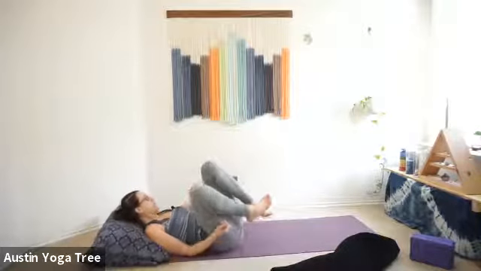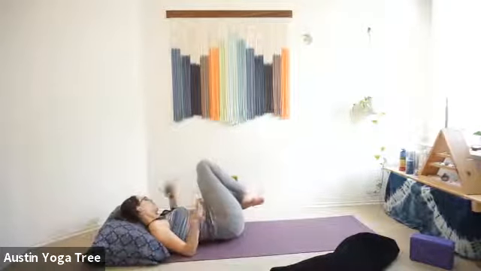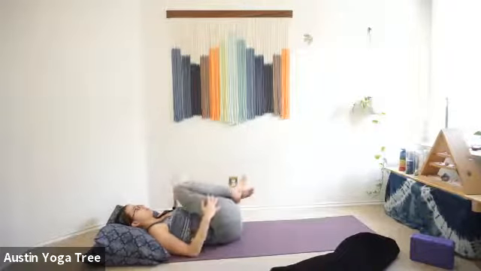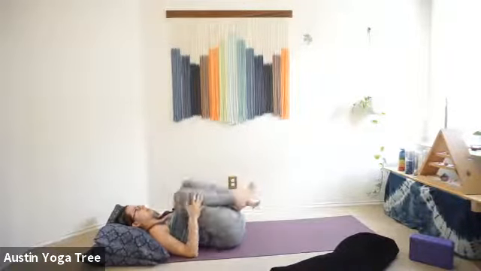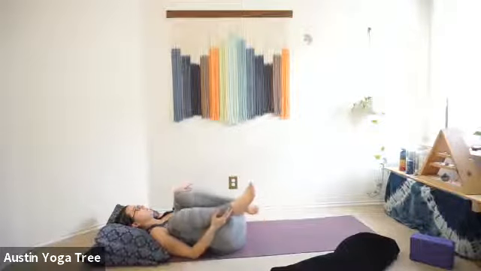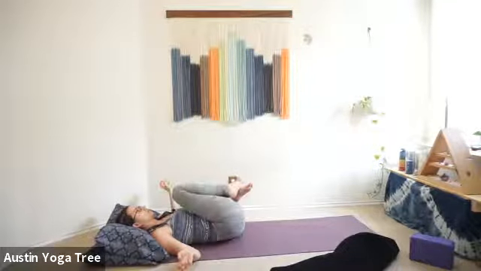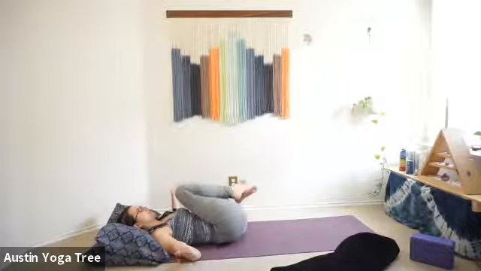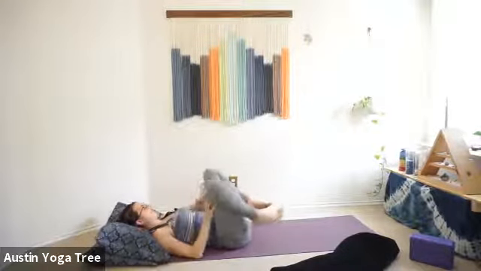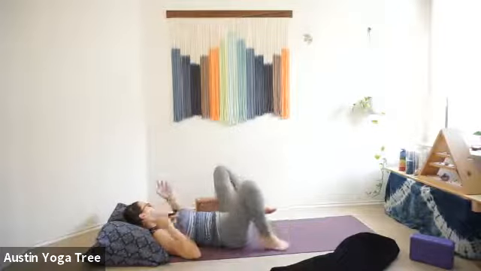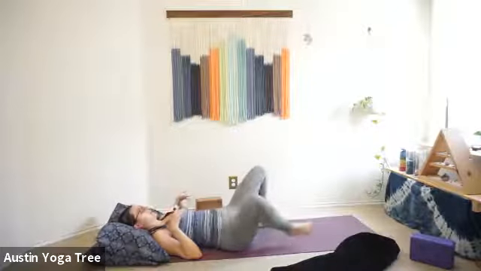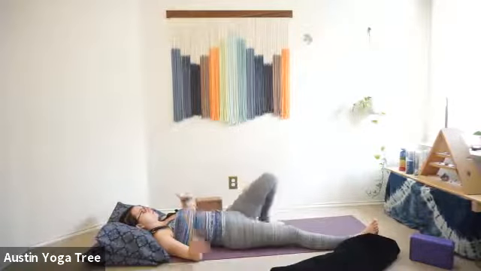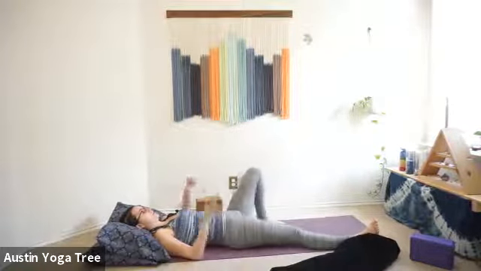You might forward fold. You might face the side of the room as you do that. You might come forward into tabletop, cat-cow, child's pose. You might just let yourself lay. And it's this freeing aspect. Your body feels simultaneously heavy from gravity, but light from the spaciousness, and you just let yourself rest wherever the body takes you.